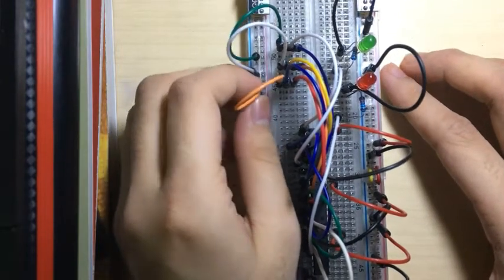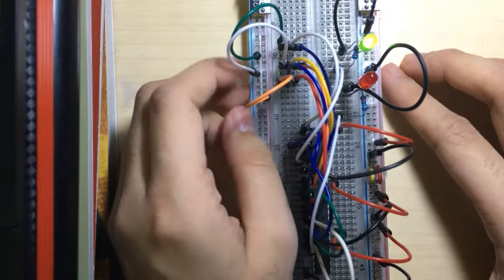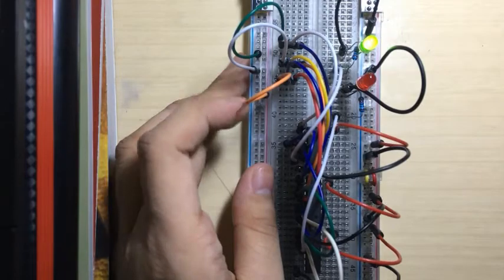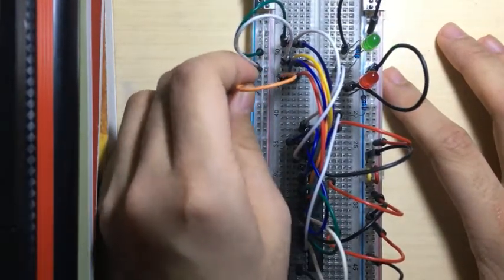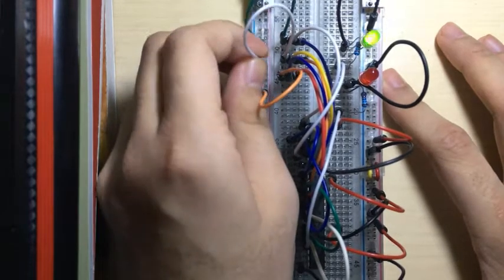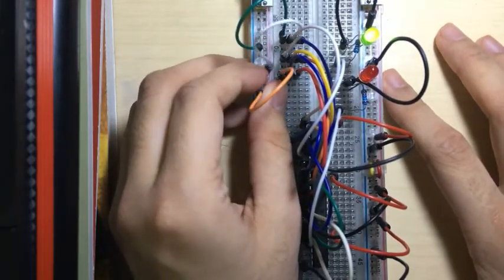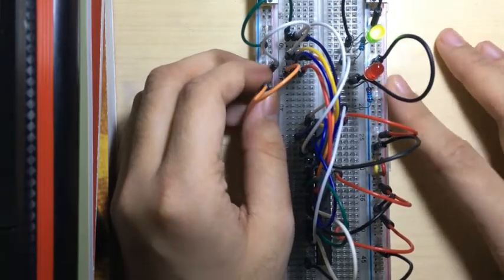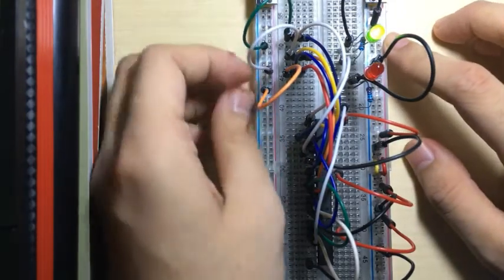When input Z is connected to 1 or to the 5 volts, the LED of the sum will turn on. When the input Y is connected to the 5 volts or in the on state, the sum will be turned on, which is represented by the green LED.